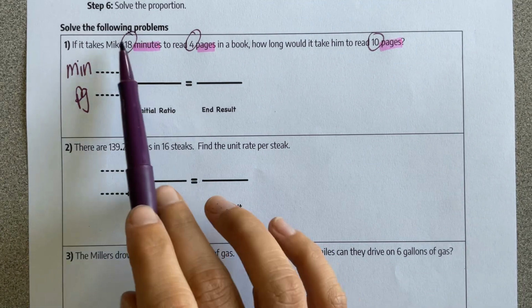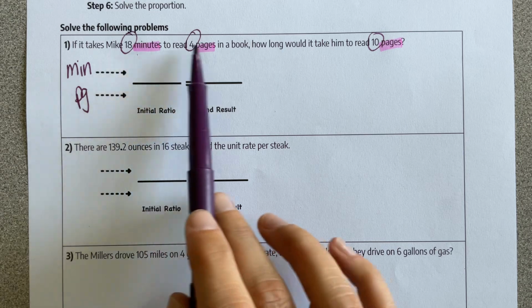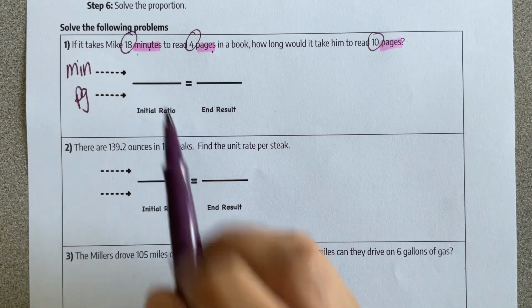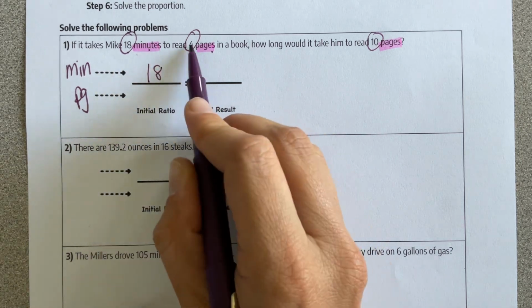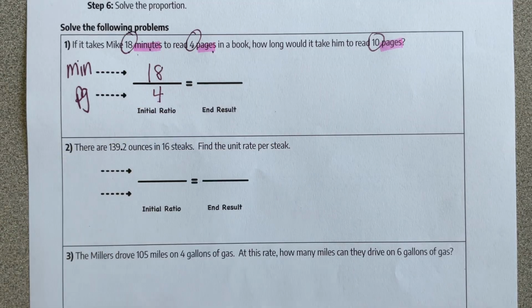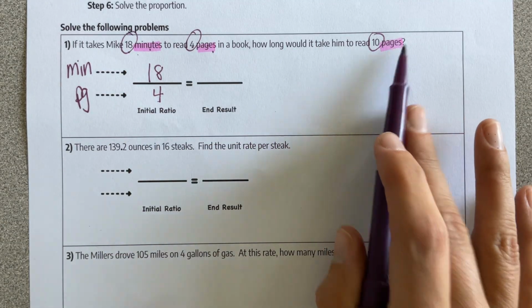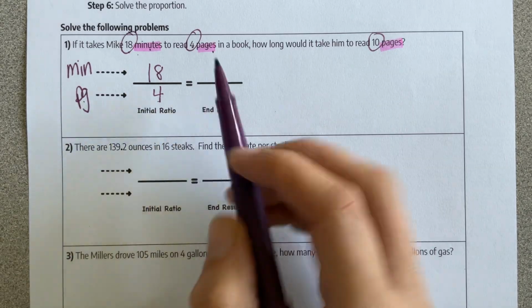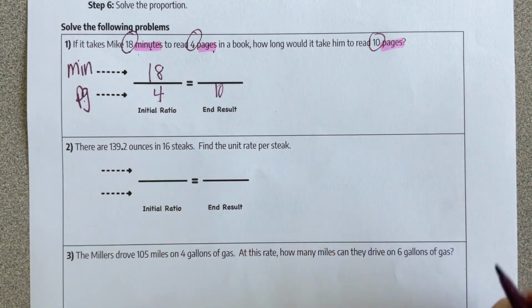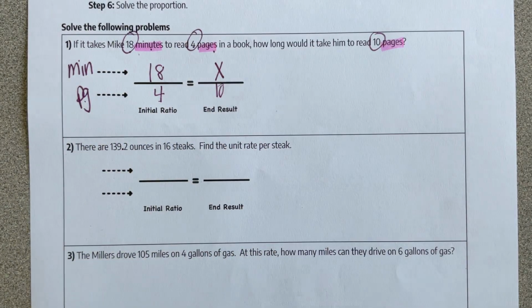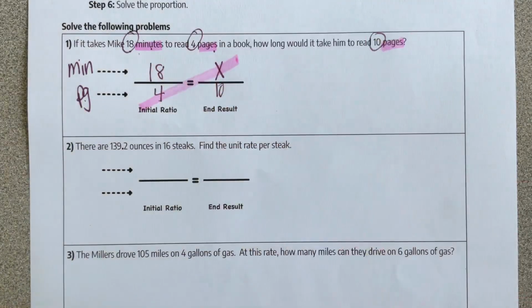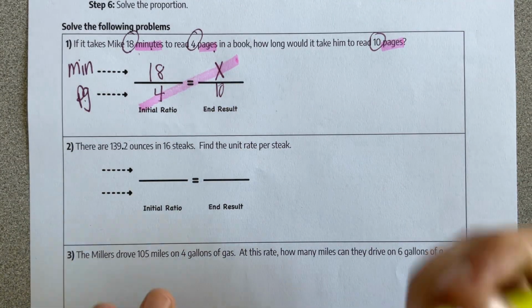Now I'm going to plug in what we know. For our initial ratio, 18 minutes and 4 pages. 18 goes with minutes, 4 goes with pages. Then the other number that's given to us in the problem, 10, is 10 pages. We put pages on the bottom, so 10 goes on the bottom, which means our unknown is on top. Now, I'm going to highlight my 2 diagonals.